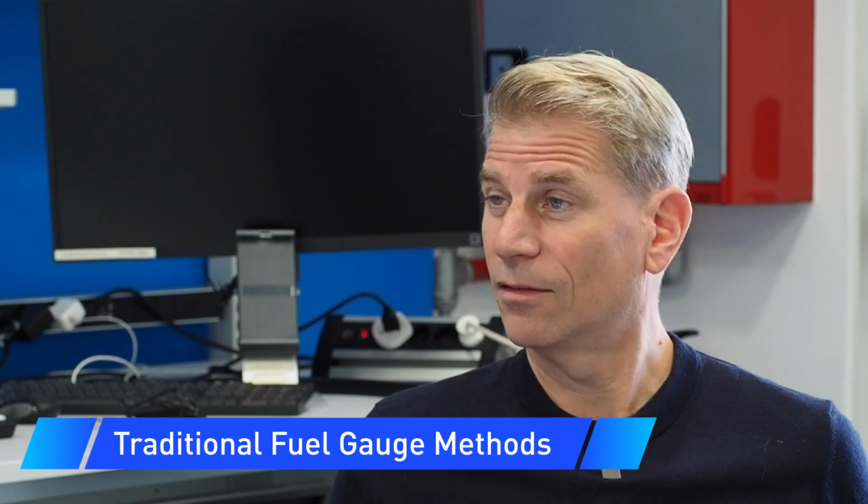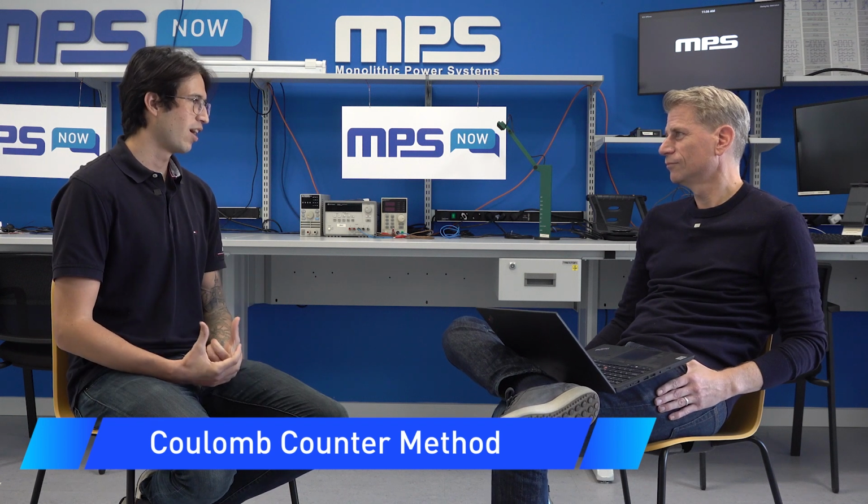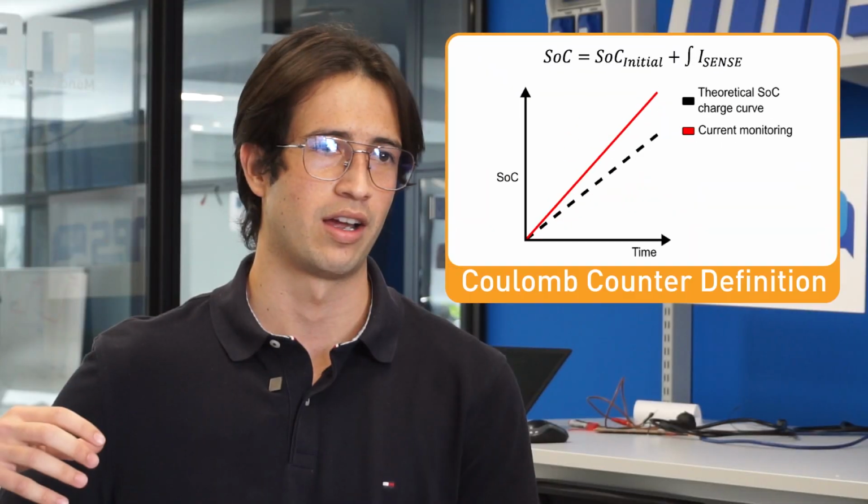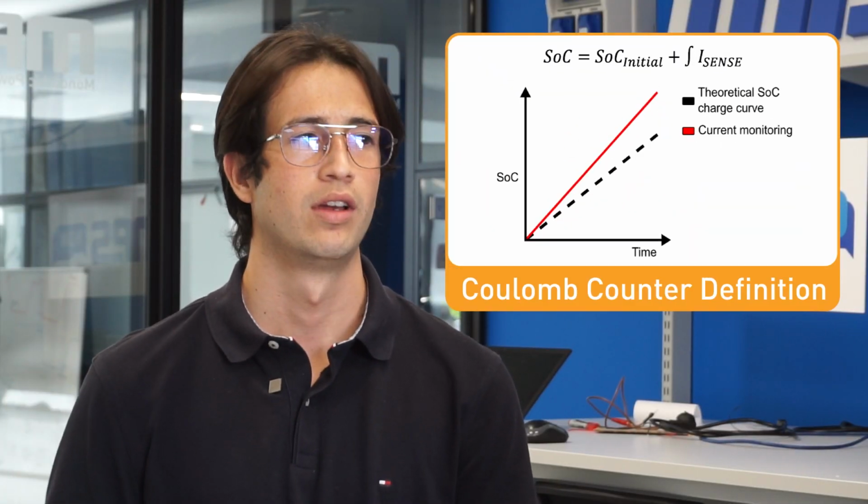How about we step back and just talk about different methods that have been implemented over time for fuel gauges to measure state of charge and state of health and those types of things. There's the famous one, I would say, the coulomb counter, which is basically an integration of the current through time.